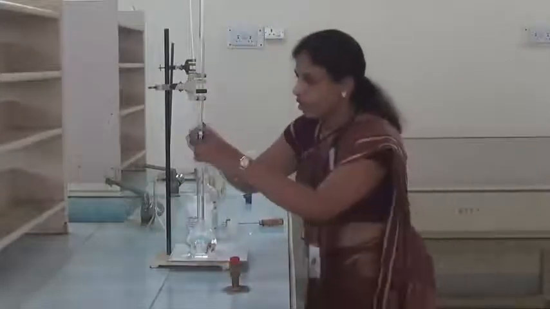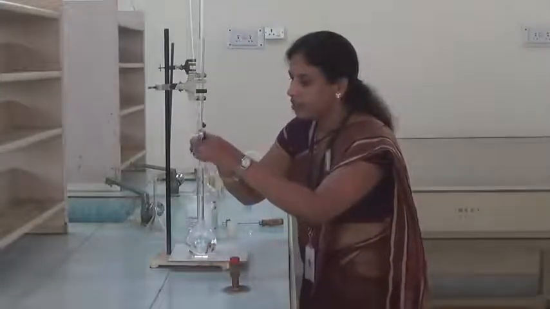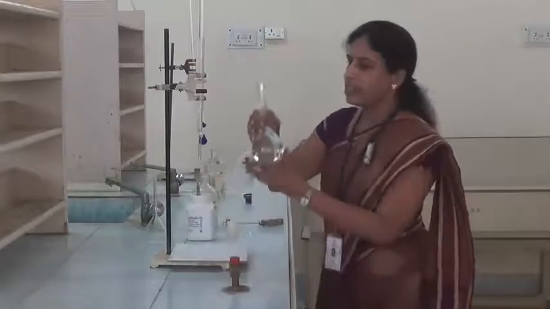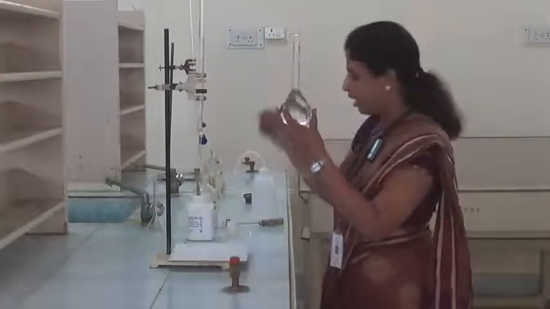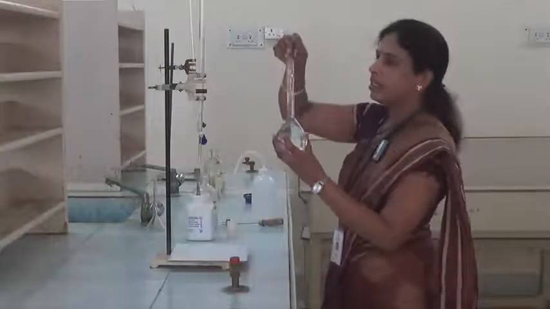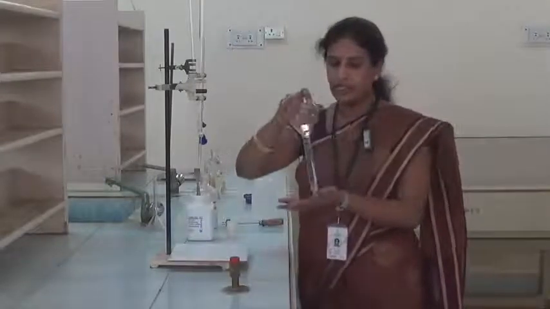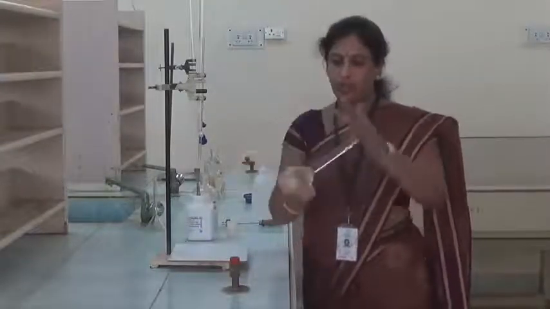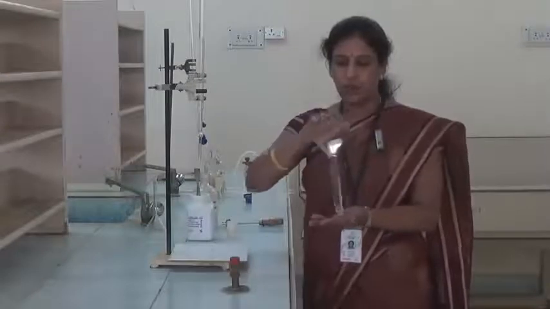Now the lower meniscus of this solution is exactly on the mark. Now fix the lid. Then we have to invert the flask like this, and mix well for uniform concentration, 4 to 5 times.